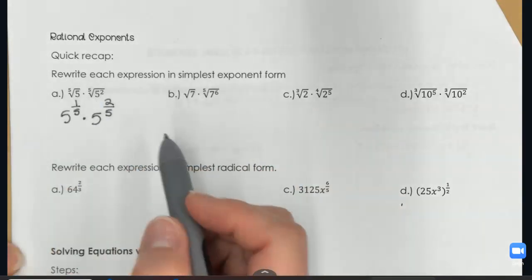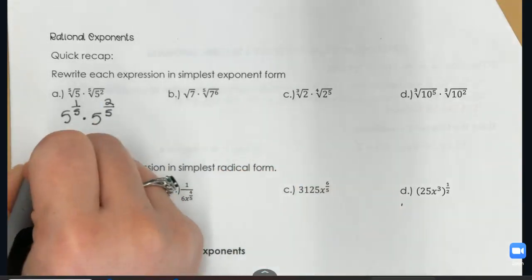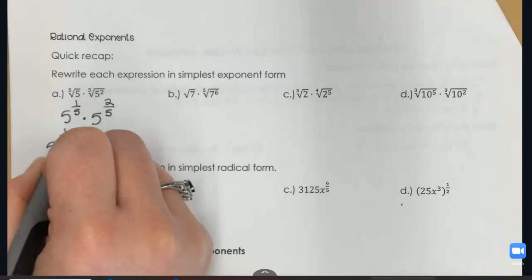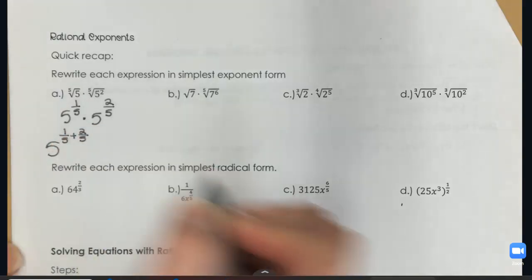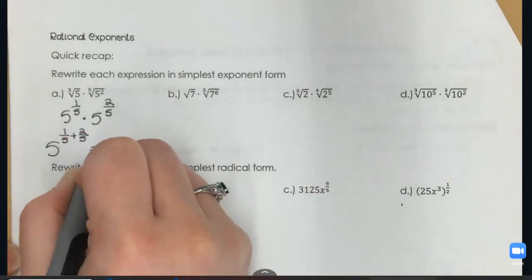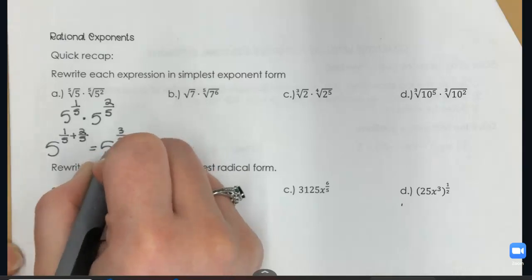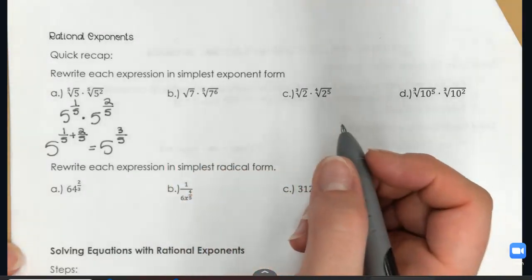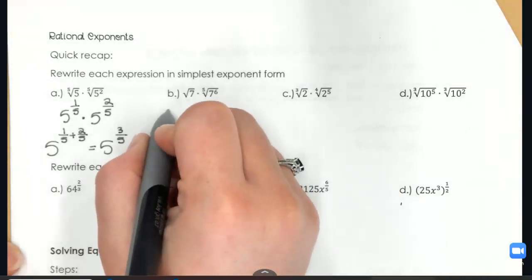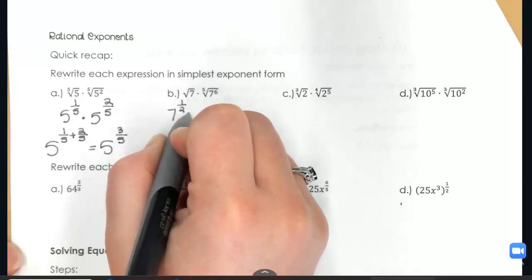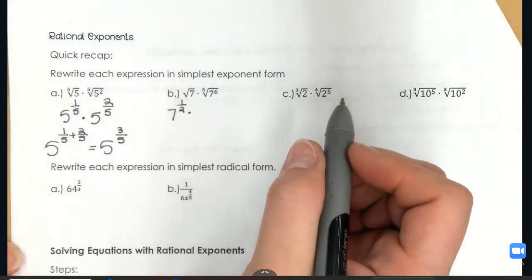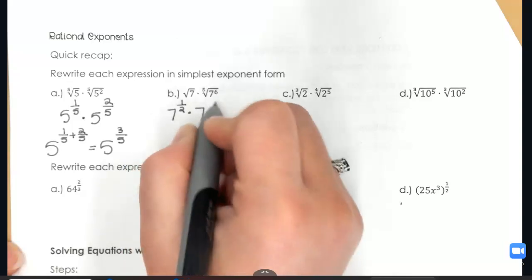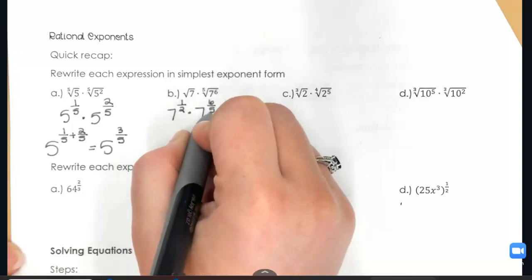So if I was going to combine them, this would just be my product rule. I would add my exponents, and we are fortunate that they already have a common denominator, so this would be 5 to the 3/5. On the next one, I need to rewrite both of these in exponent form. Square root of 7 is equivalent to 7 to the 1/2 power, and that's going to be times the fifth root of 7 to the 6th. That's equivalent to 7 to the 6/5 power.